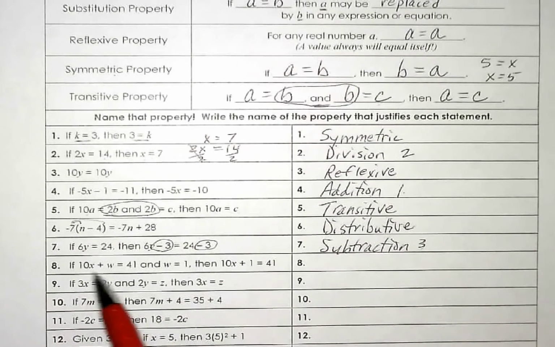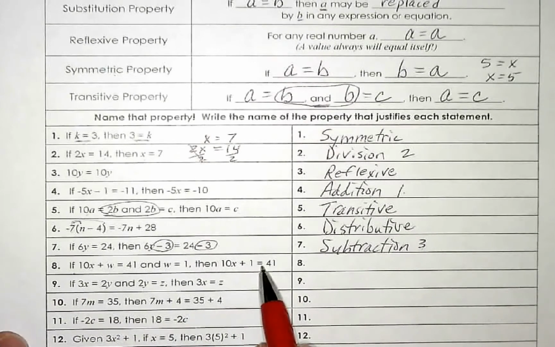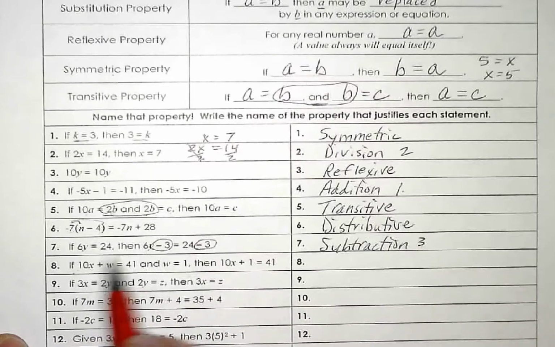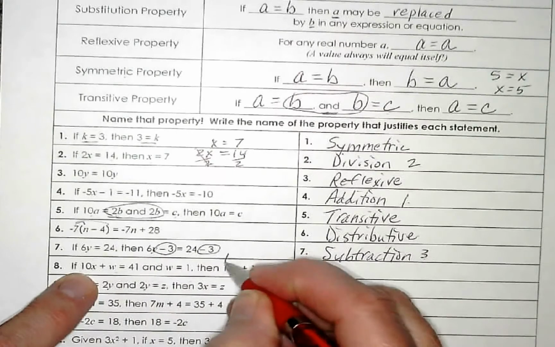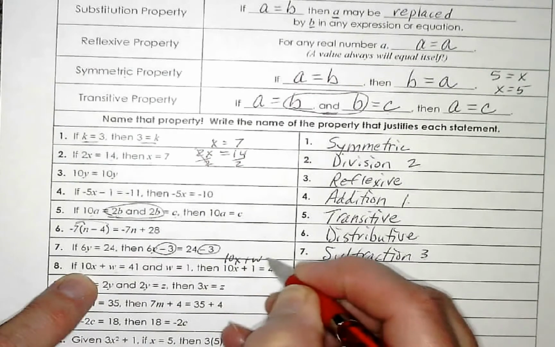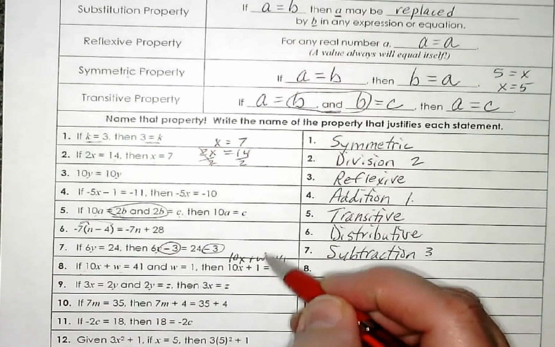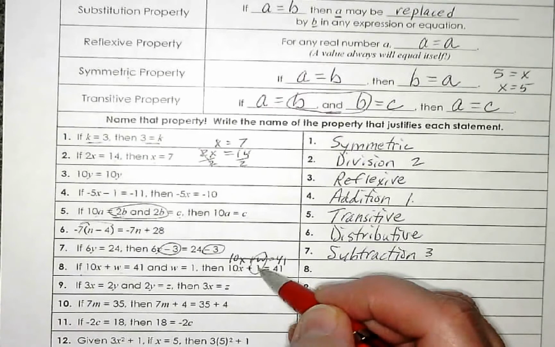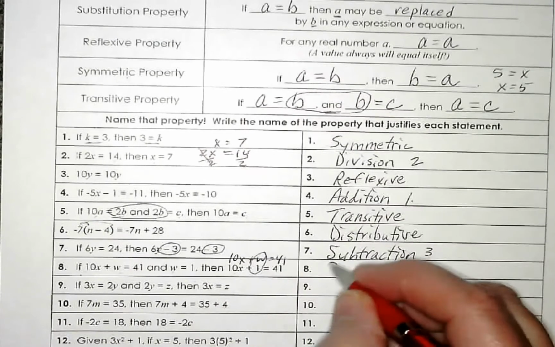Number 8, here's my equation, and I know this. So how do I conclude or come up with this? So one way is you can see that this equation here and this equation are pretty similar to each other. I'm going to put this one right above this one. Watch. Pretty similar to each other, aren't they? Okay, the only difference is where there was a w, now I have a 1. Well, how come I can do that? Well, because w equals 1. Wherever there's a w, I can replace it with the 1. And that's exactly what happened here. Replacement is substitution.